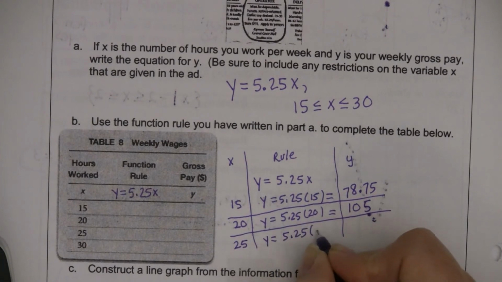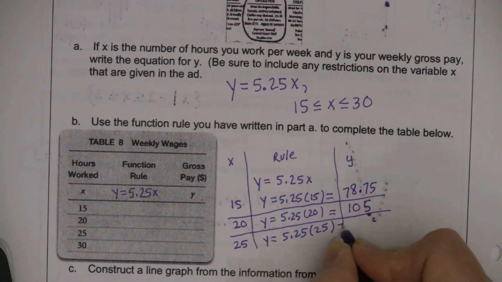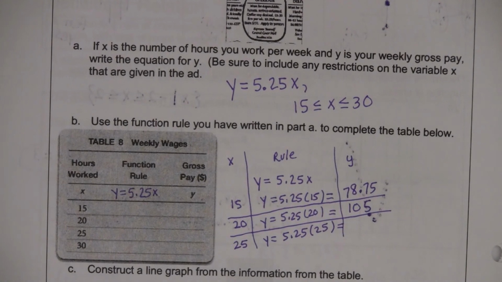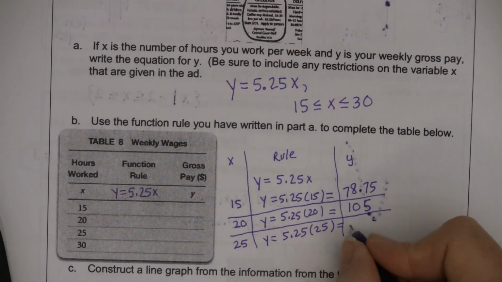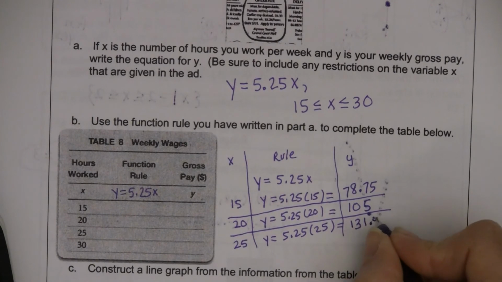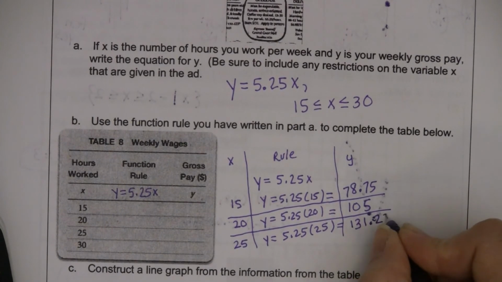Now I can work other hours besides these 4 that they've chosen. I could actually work 29 hours, and that would meet the criteria of what they said. And so this is 131.25, sorry.